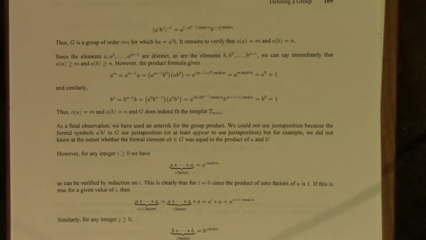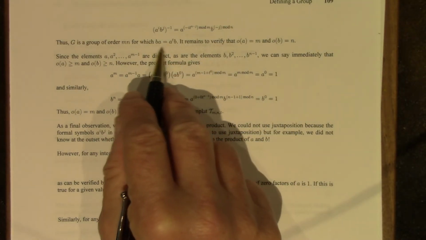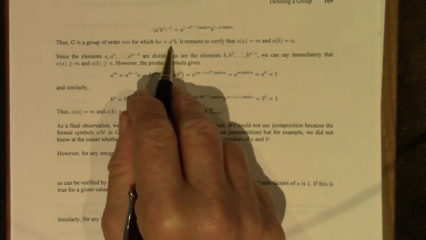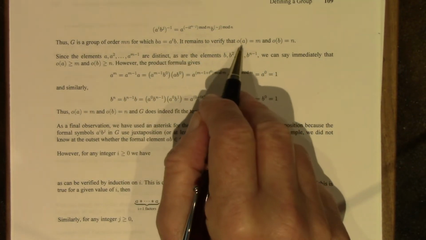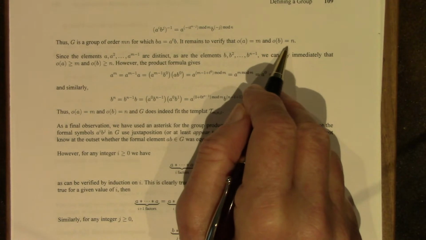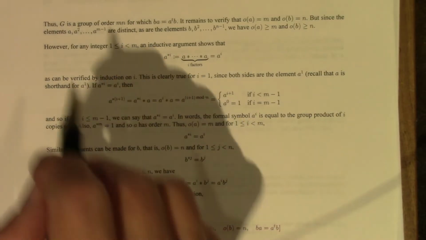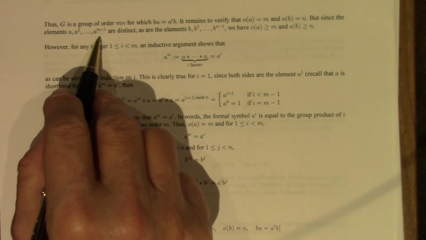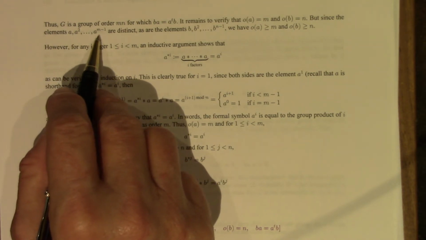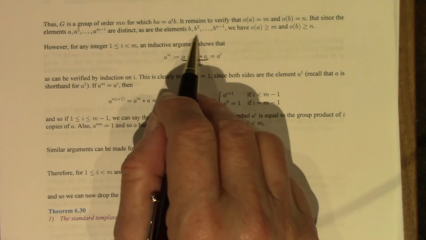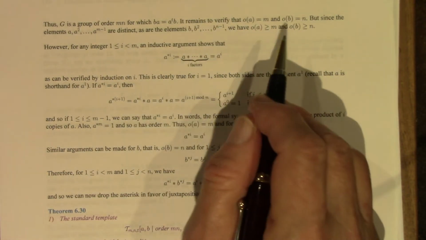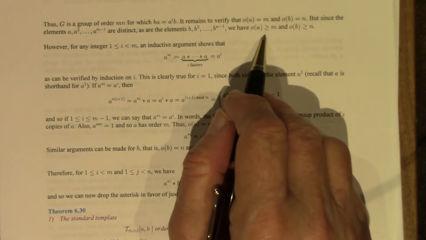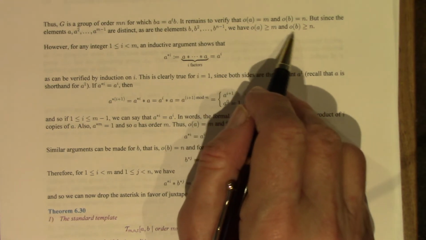So G is a group of order mn, and the basic commutativity rule holds. What remains to verify is that the order of a is m and the order of b is n. But since the elements a squared, and so on up to a to the m minus 1 are distinct and not equal to the identity, and similarly for these elements, we know that the order of a is at least m and the order of b is at least n.